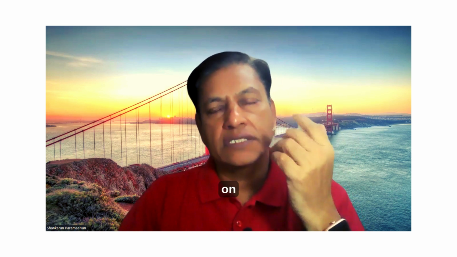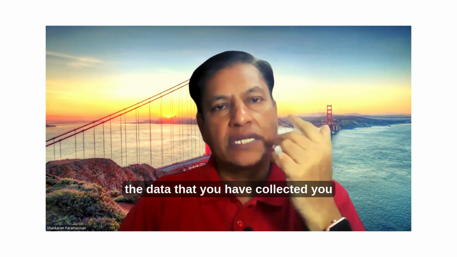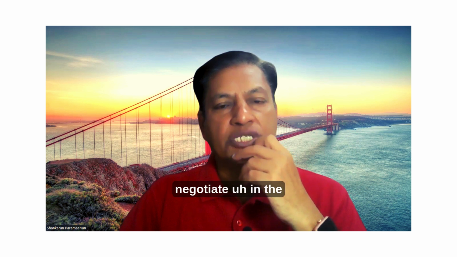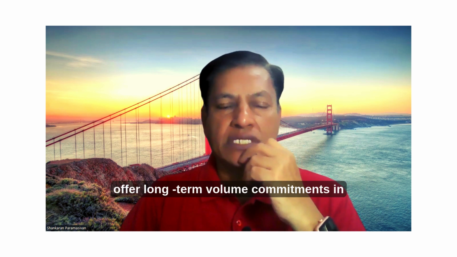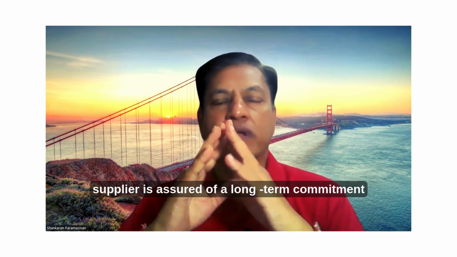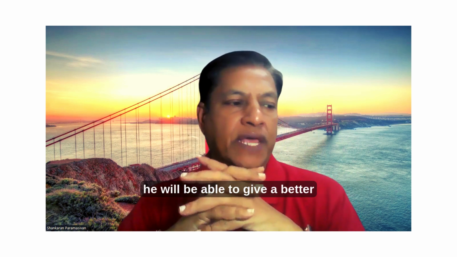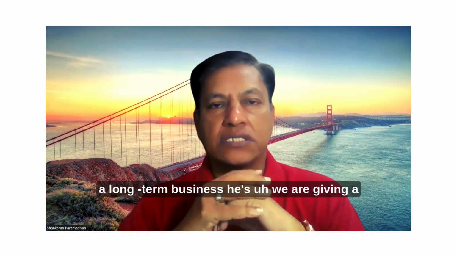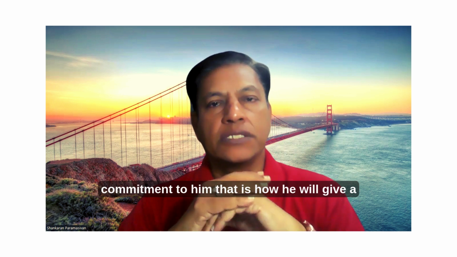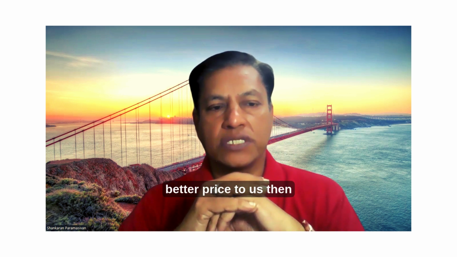Suppose the vendor has given good service in the past; based on the data that you have collected, use it to negotiate in future deals, and also offer long-term volume commitments in exchange for better rates. Because the supplier is assured of long-term business, he will be able to give a better price and stay with you. We are giving a commitment to him. That is how he will give a better price to us.